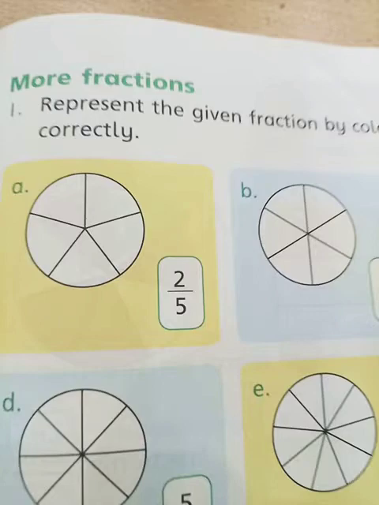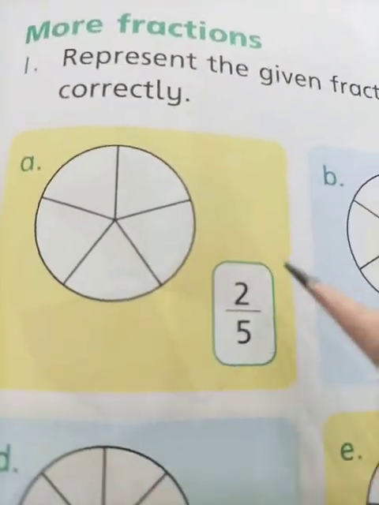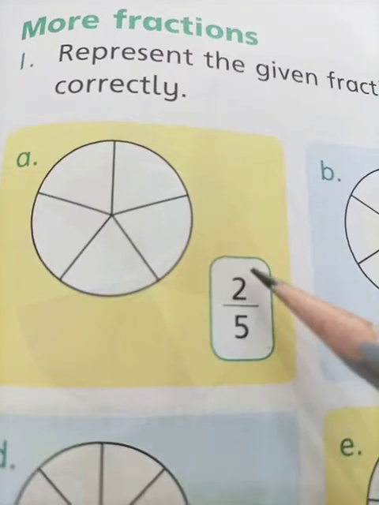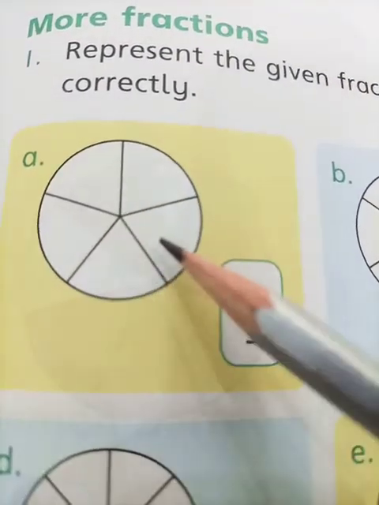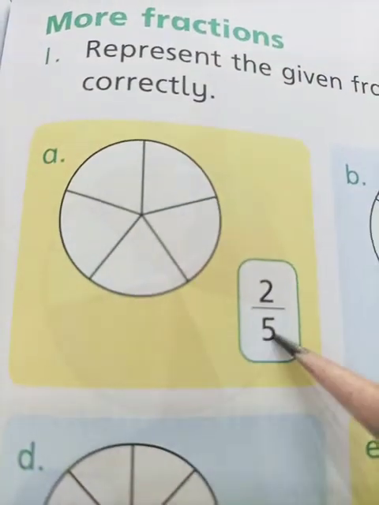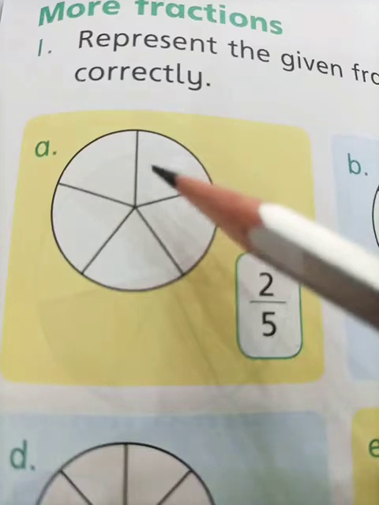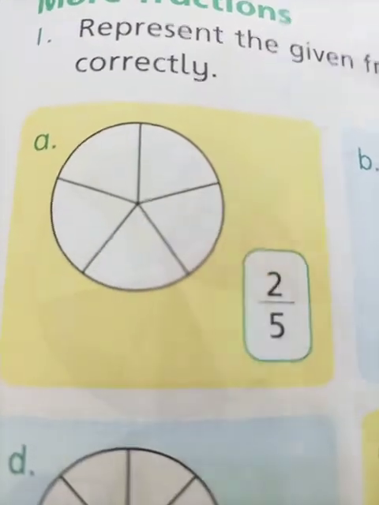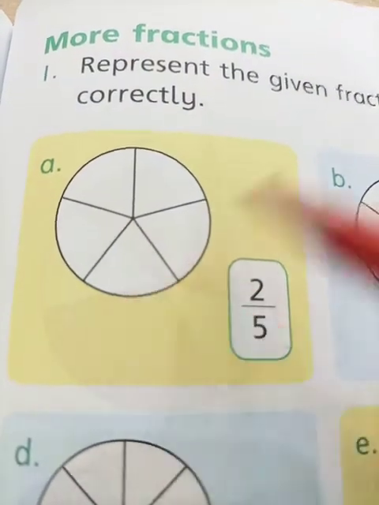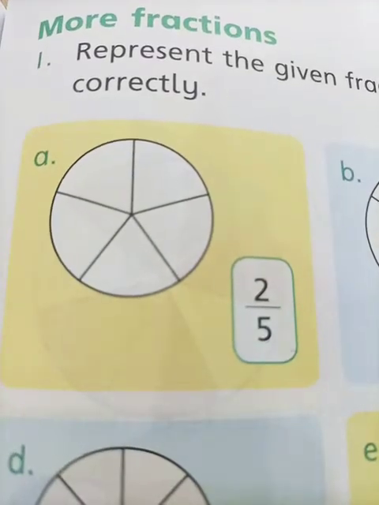Okay students, look at the first part A. In this, out of 5 only 2 will be colored. Look at this, 1, 2, 3, 4 and 5. We have 5 parts, and out of which how many are colored? 2 will be colored. So students, you are going to color any 2 parts. Here I am using this red color to color the 2 parts of this question.